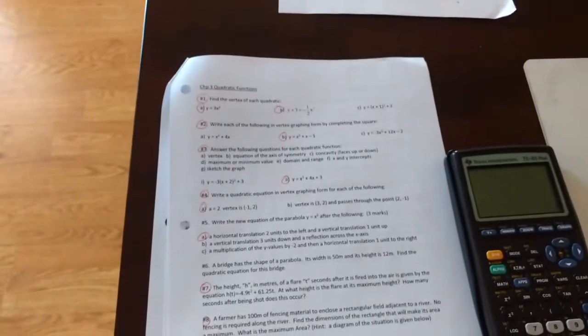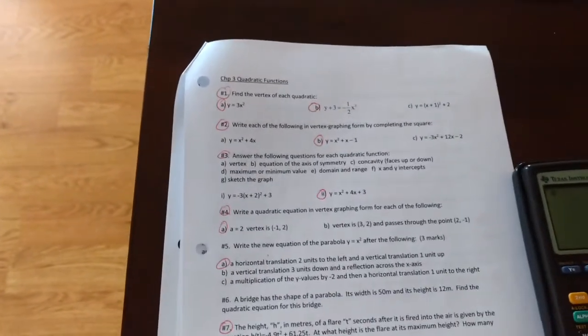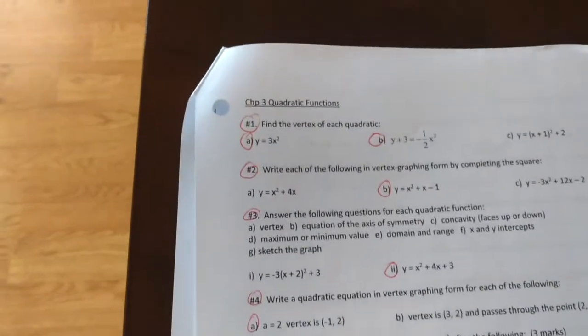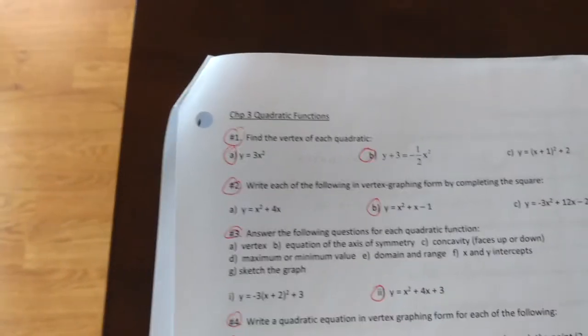Anyway, so we're going to begin with question number 1 on chapter 3. I'm only doing certain questions. I've just circled the ones I'm going to do, so I'll be skipping quite a few along here. But we'll start with question 1a. It says, find the vertex of each quadratic.